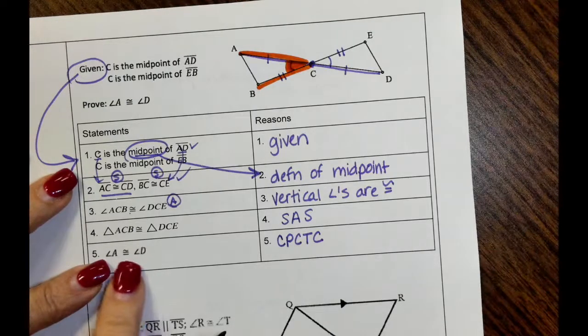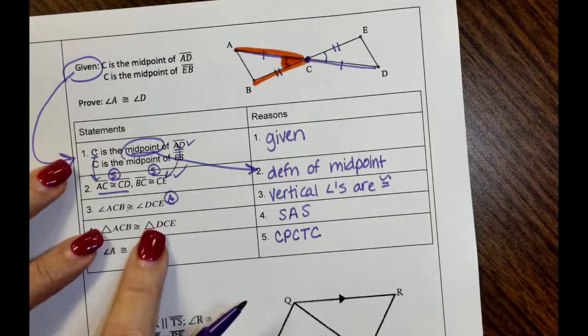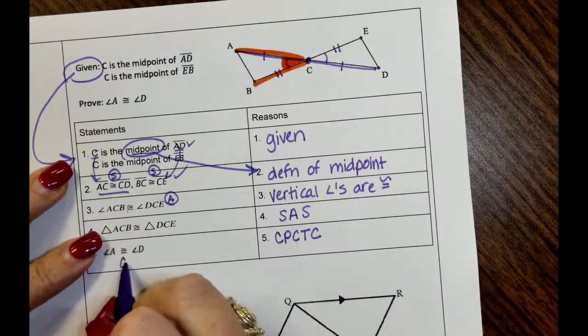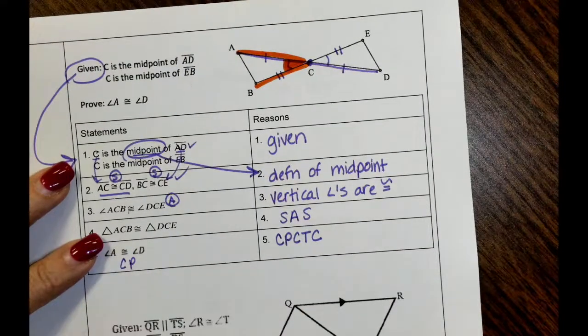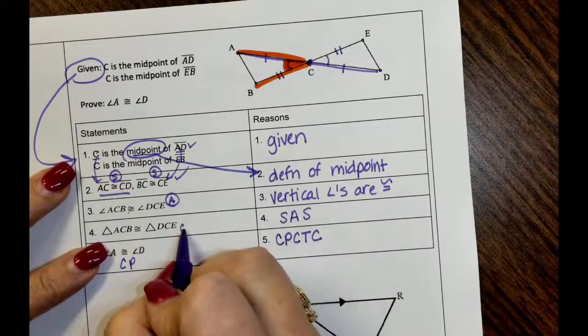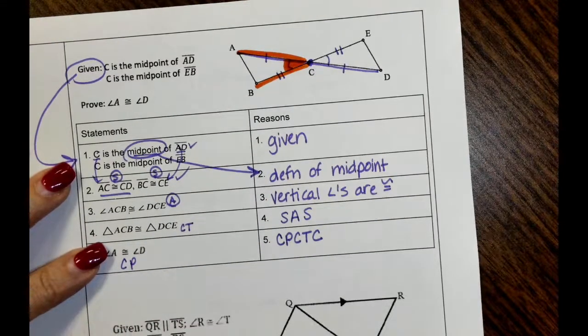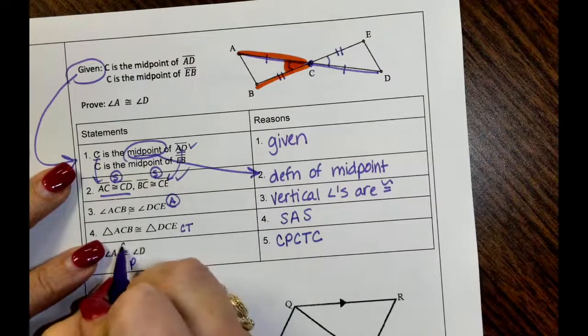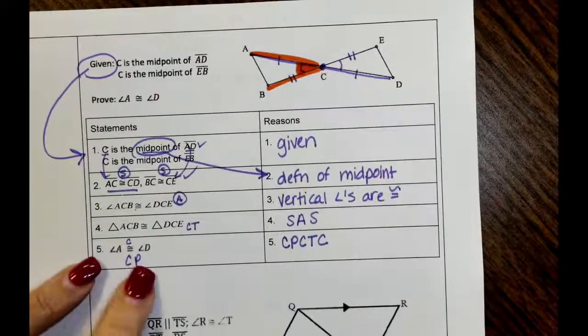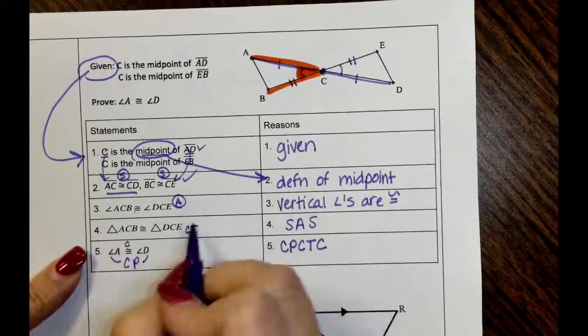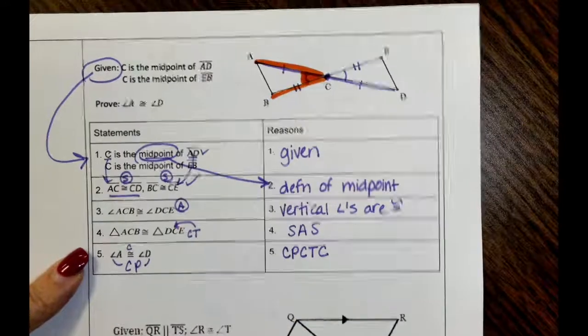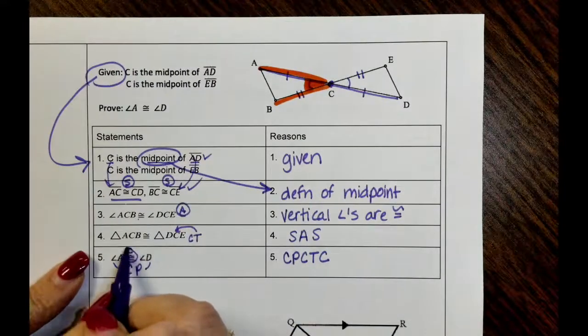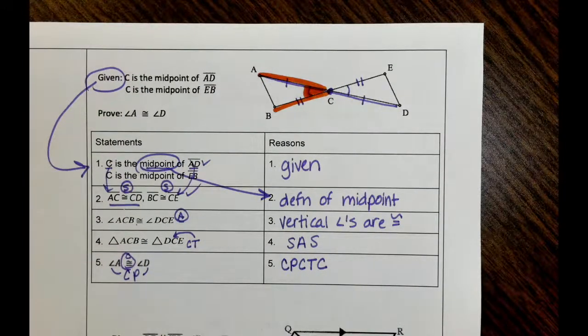Corresponding parts, A and D, are corresponding parts. This is my CP, right? That's my corresponding parts. These are my congruent triangles, and here's my congruent part. Here are my corresponding parts. Here are my congruent triangles, and here is my congruency. Okay, that's what that stands for.